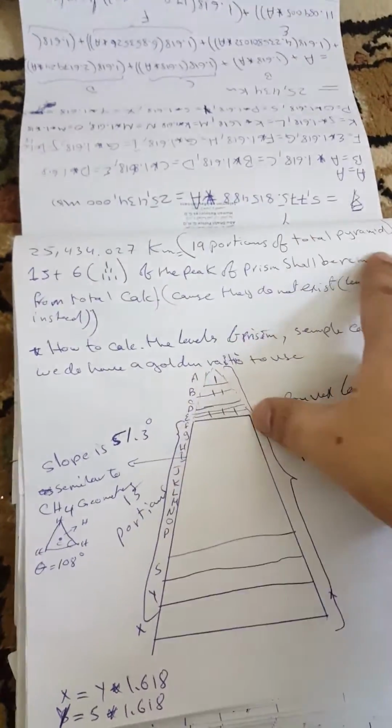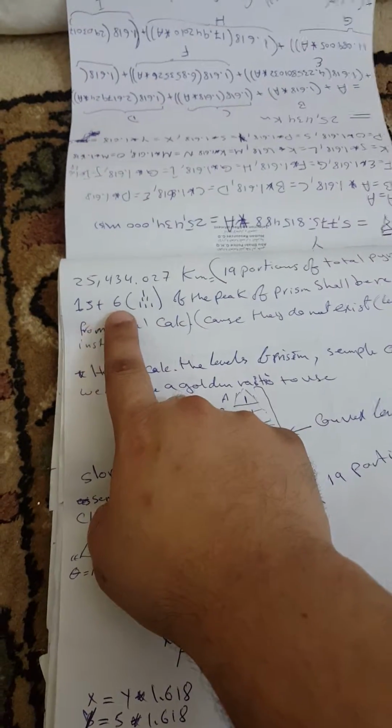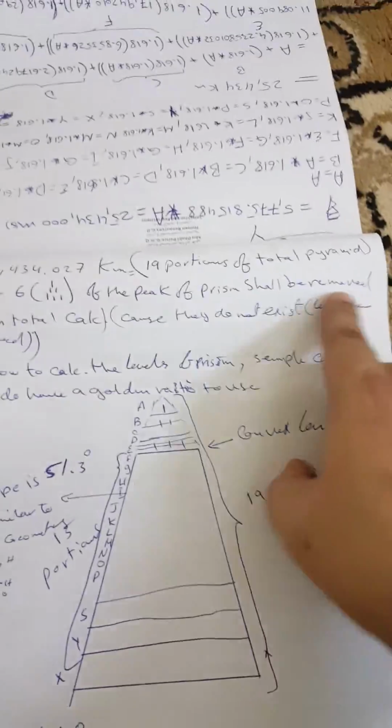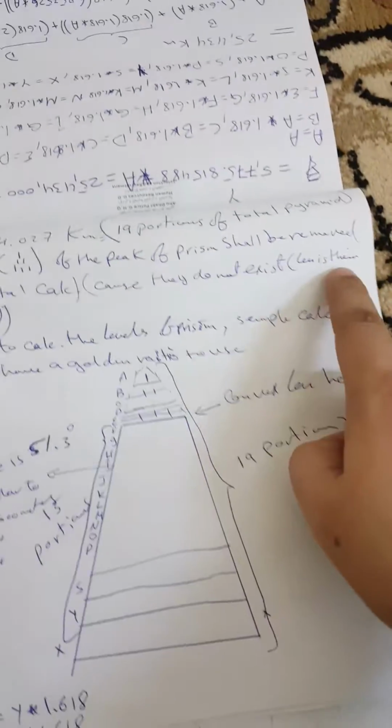That's the explanation I'm talking about here. That's the 19th portion of the total prism. The first 6 at the peak of the prism shall be removed from the total calculation because they do not exist.